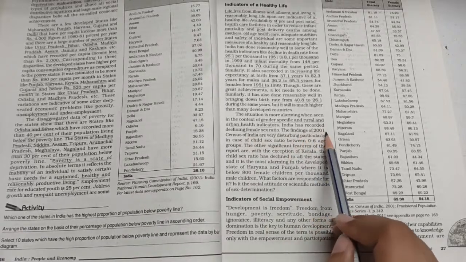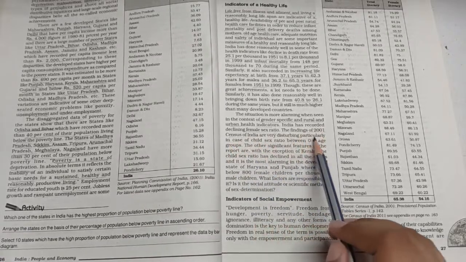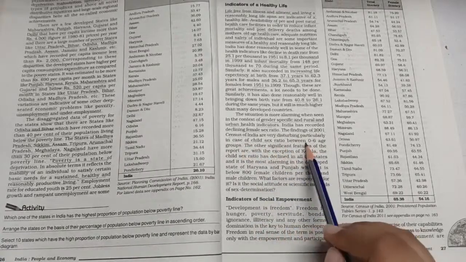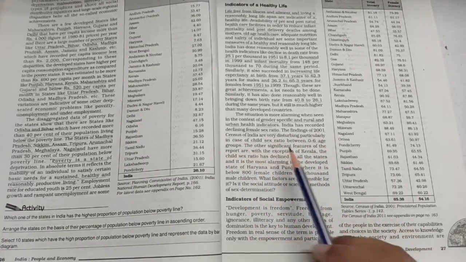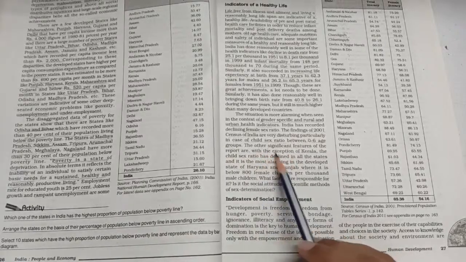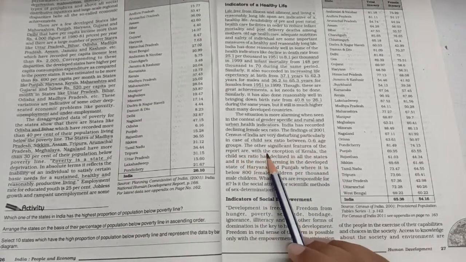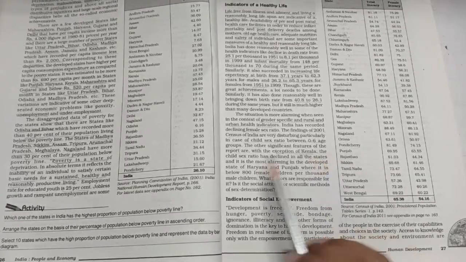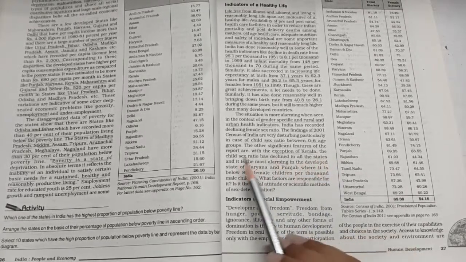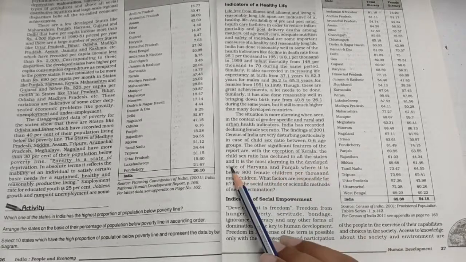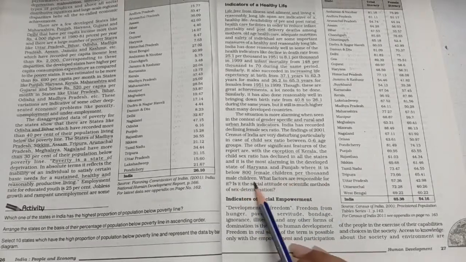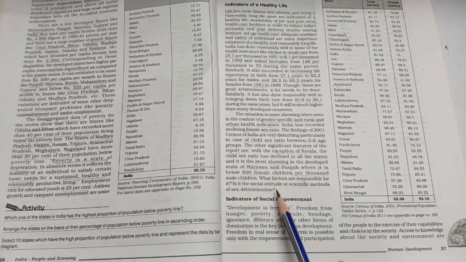The findings of the 2001 census of India are very disturbing, particularly in case of child sex ratio in the 0 to 6 age group. The other significant features of the report are, with the exception of Kerala, the child sex ratio has declined in all the states and is the most alarming in the developed states of Haryana and Punjab, where it is below 800 female children per thousand male children. What factors are responsible for it? Is it the social attitude or scientific methods of sex determination?